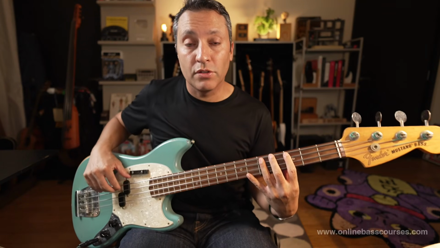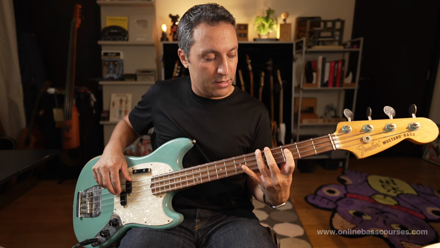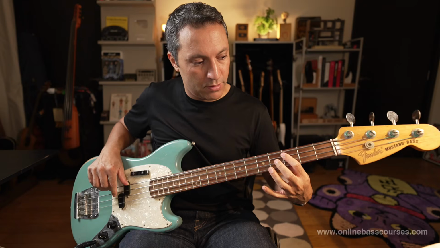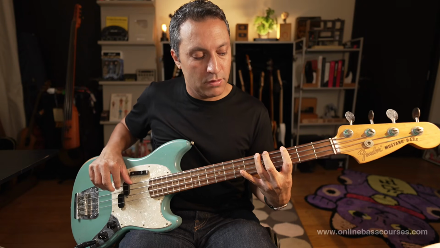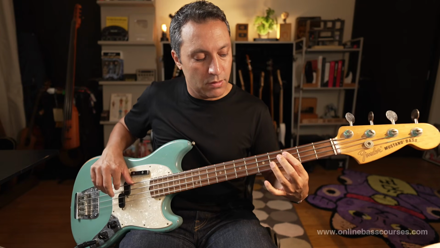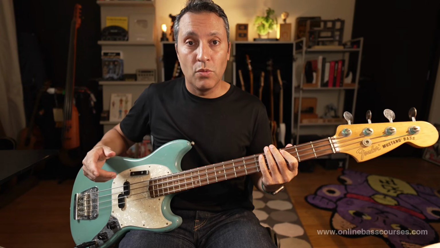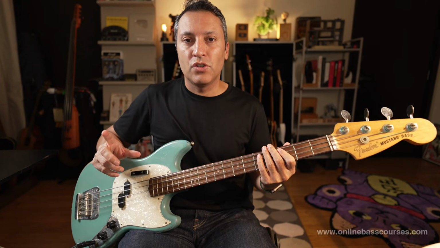I'm just using those notes I taught you before, the G, A, C and D from the pentatonic. All of those notes work. I'm going to start to introduce chord tones.